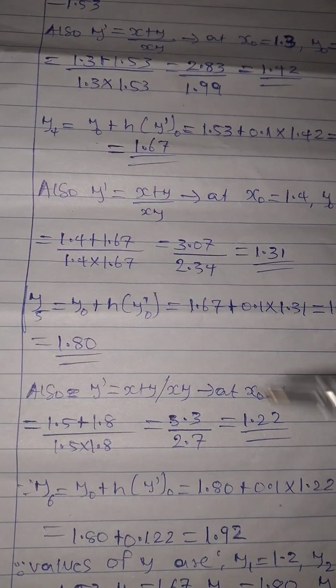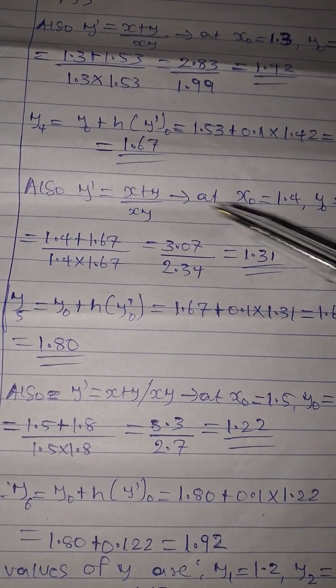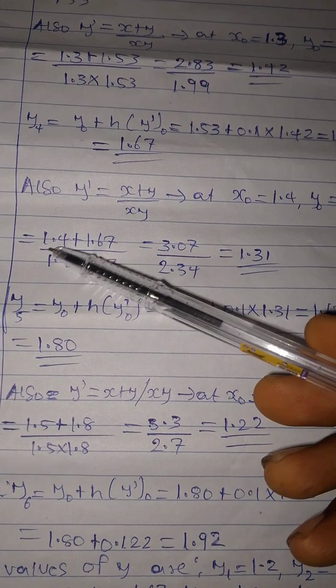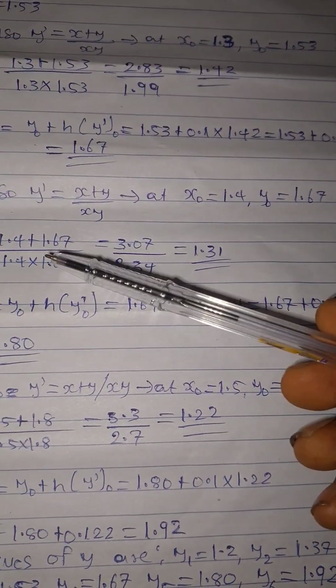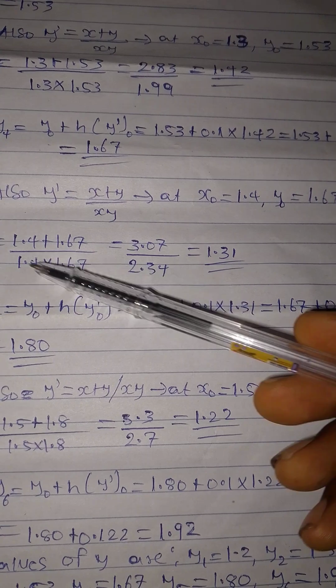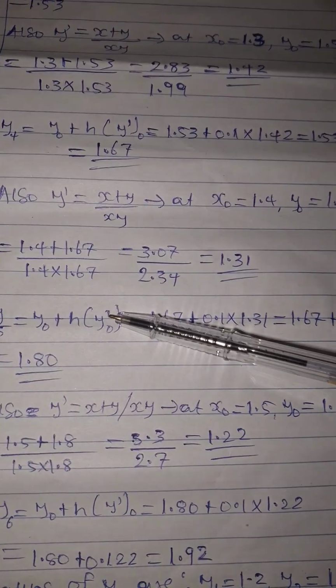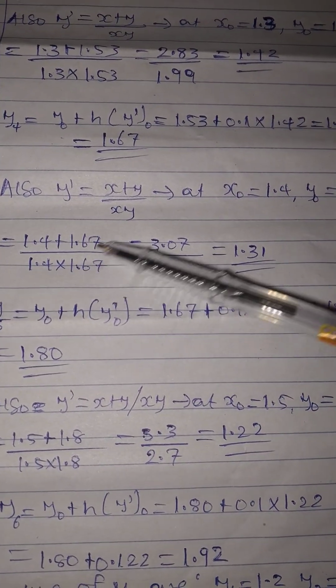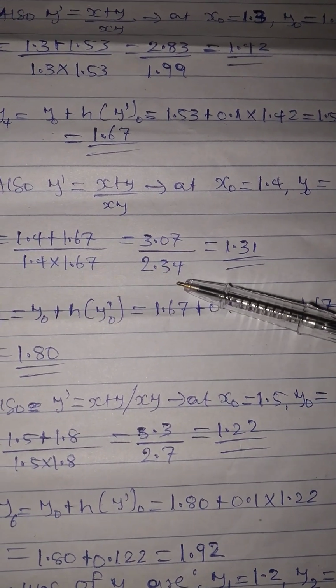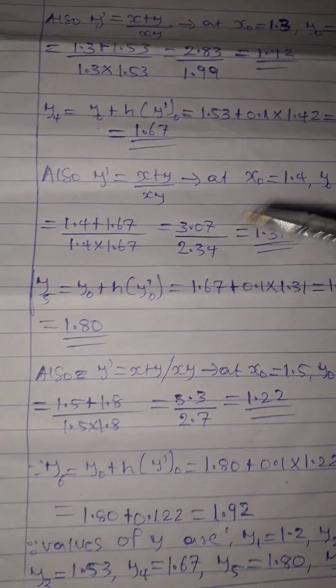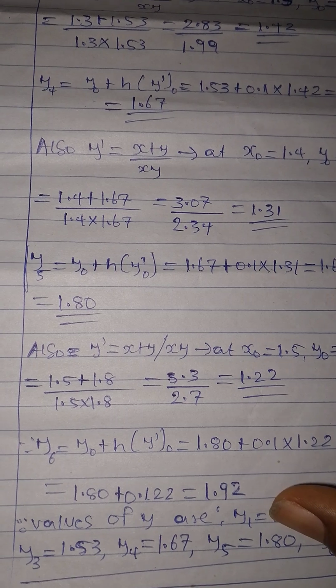So that becomes equal to what? Apply everything. X naught is 1.4, plus y naught is 1.67, all over 1.4 times 1.67, which is equal to what? 1.4 plus this gives me 3.07, all over this multiplied by this gives me 2.34. So this divided by this gives me 1.31.